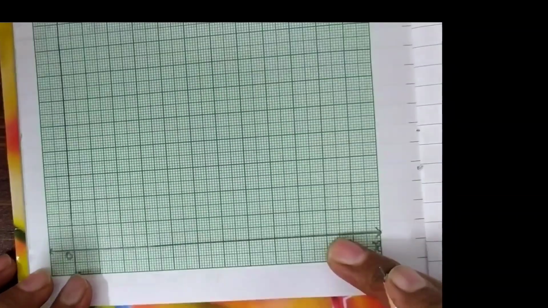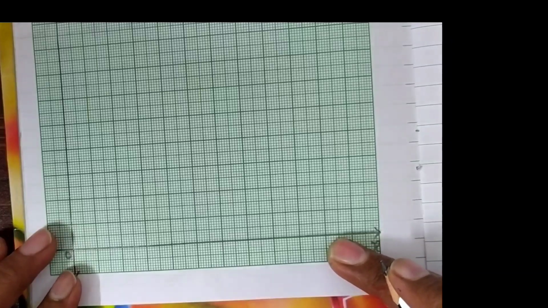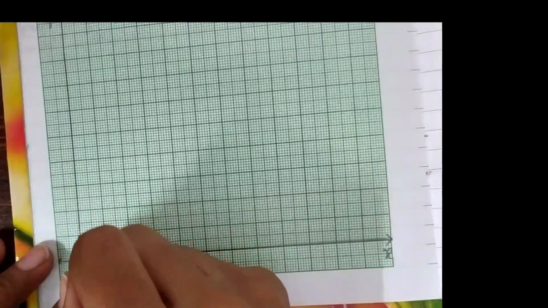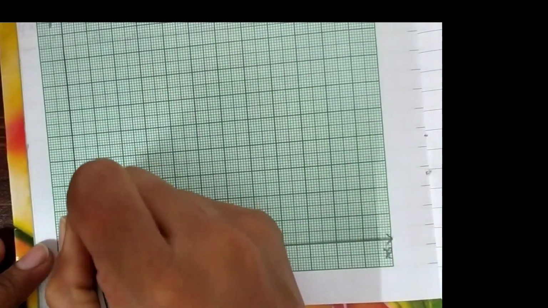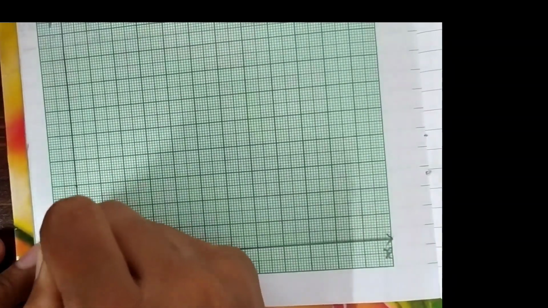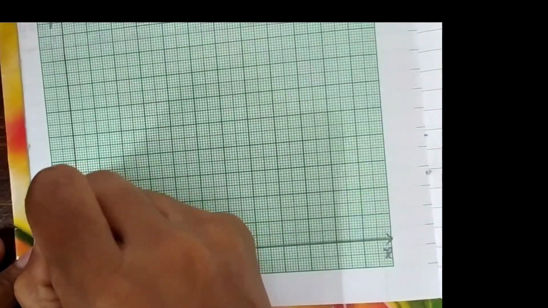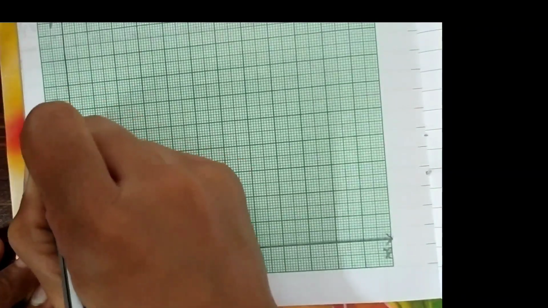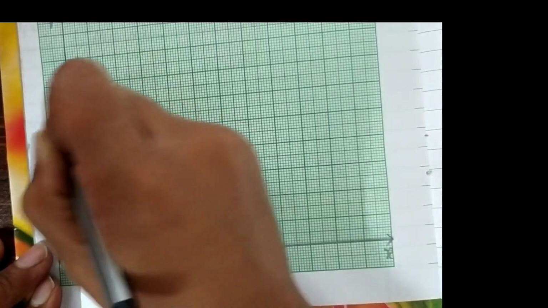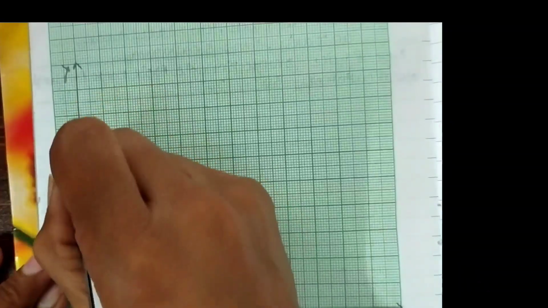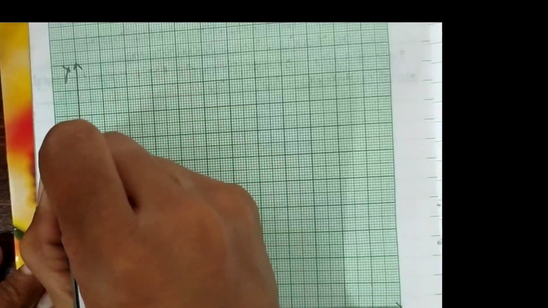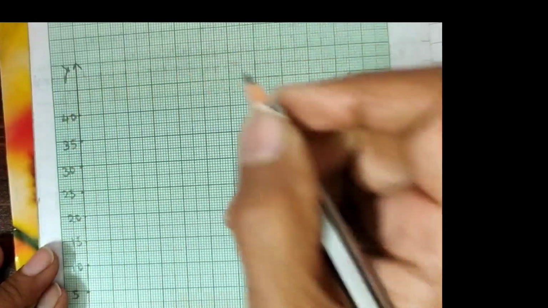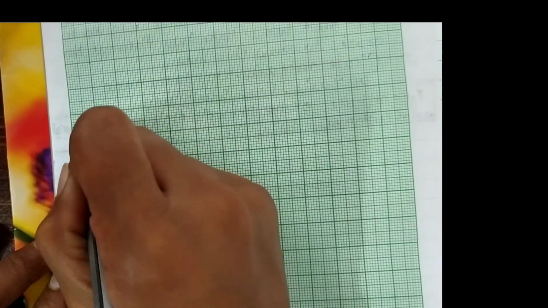Right here on the y-axis our scale, that is 5, 10, 15, 20, 25, 30, 35, 40, 45.